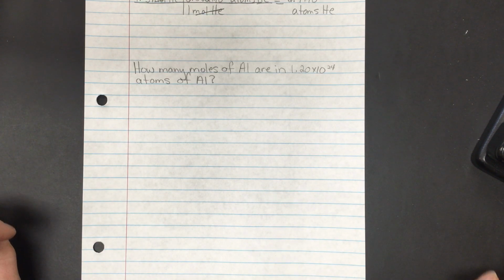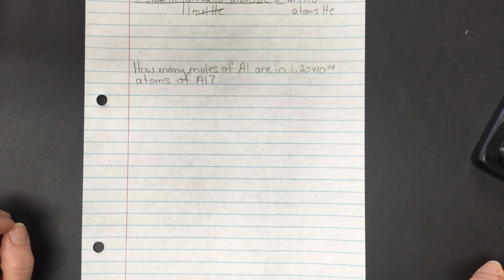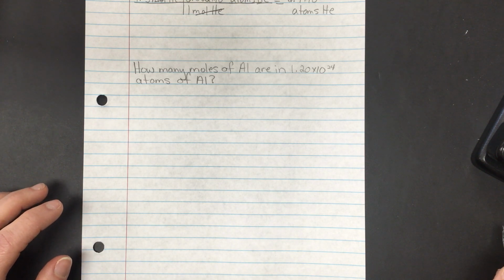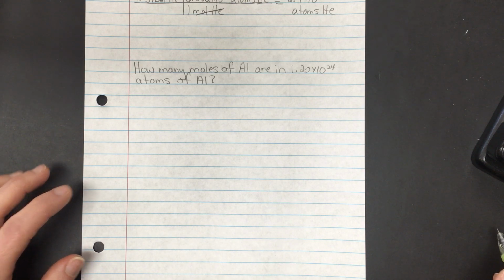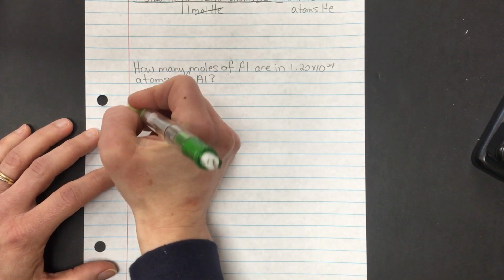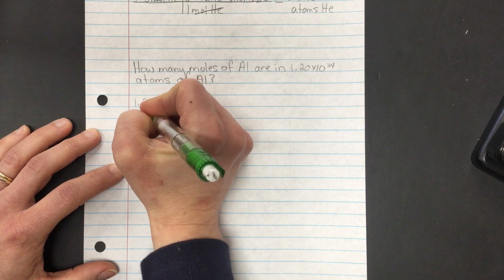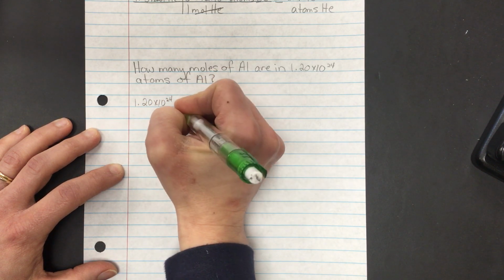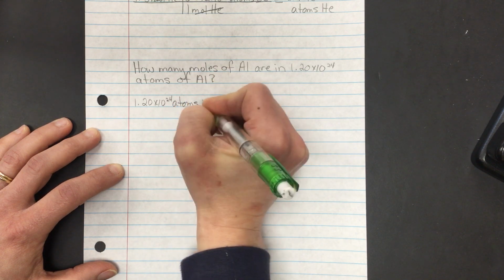I'll give you a few seconds in case you haven't copied that down. How many moles of aluminum are in 1.20 times 10 to the 24th atoms of aluminum? So much like the other problem, we start with what we know, 1.20 times 10 to the 24th atoms of aluminum.